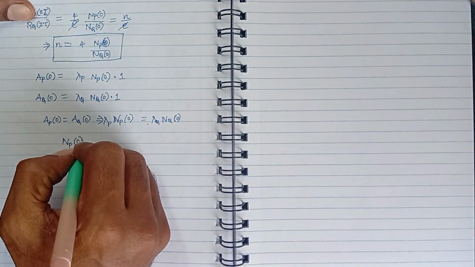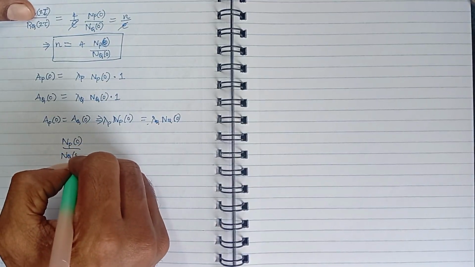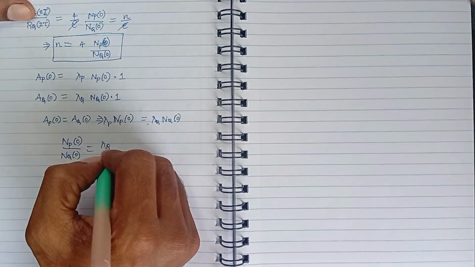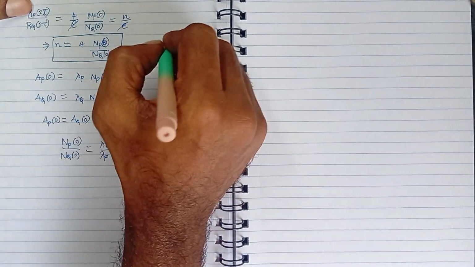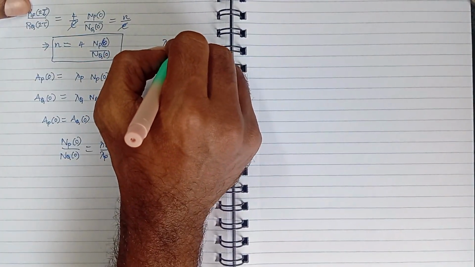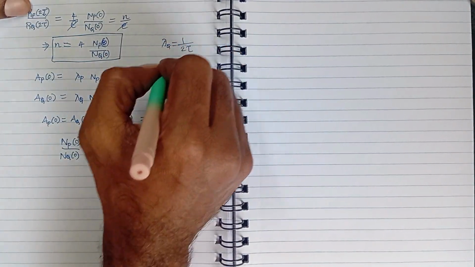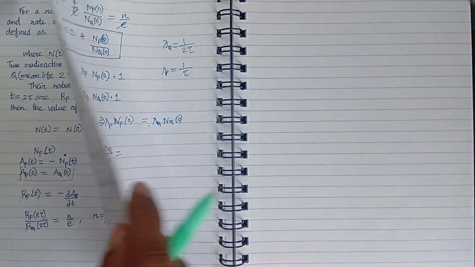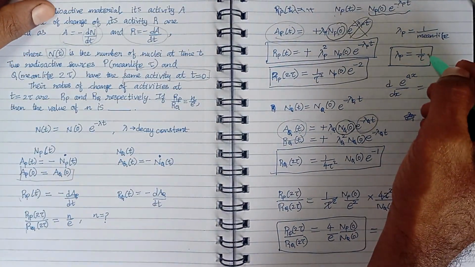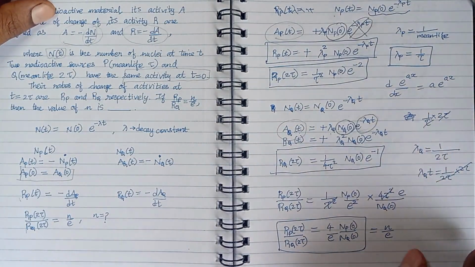So np of 0 by nq of 0 equal to lambda q by lambda p equal to what? Lambda q, we already noted, is the inverse of the mean life period. Lambda p is the inverse of the mean life period. Here itself we have written lambda p 1 by tau and lambda q 1 by 2 tau.